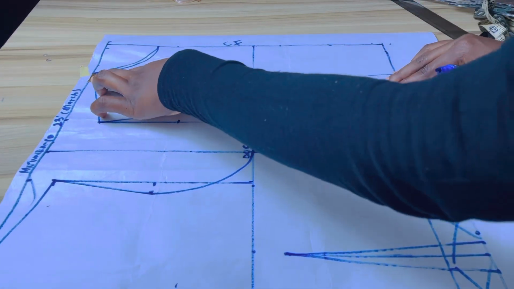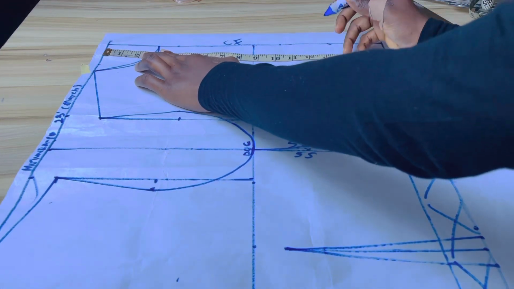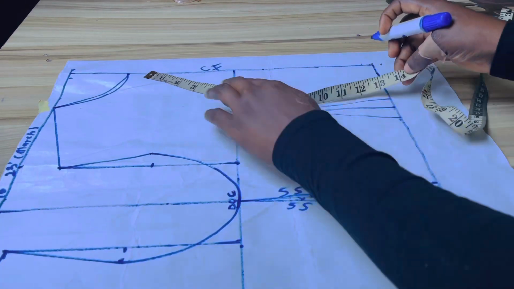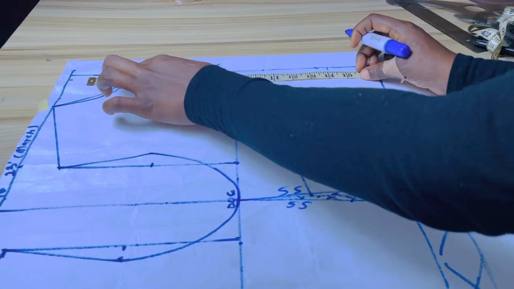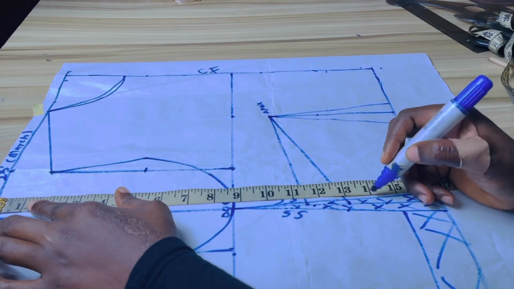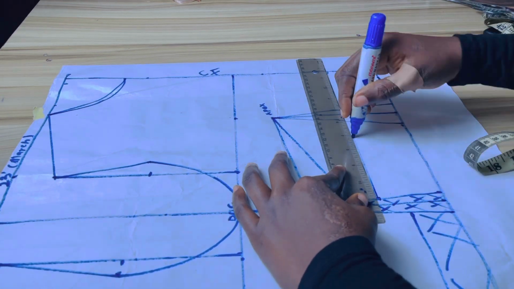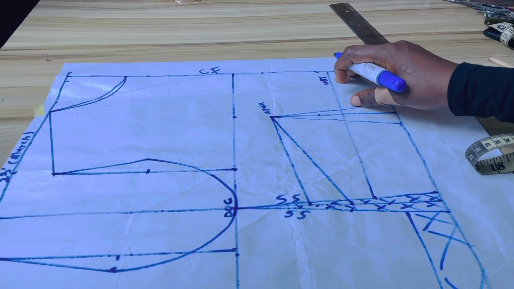So let's go ahead to impute our under bust measurement. So under bust measurement is 14 inches. We'll go ahead to impute that at the center front and also across the front panel. We are going to be marking it like this. We go ahead to label all the lines, and that's it, guys.